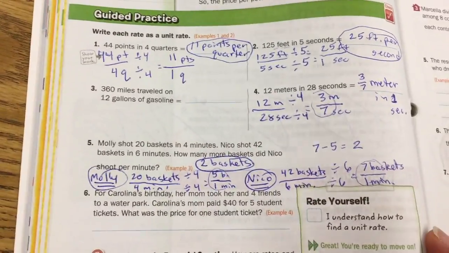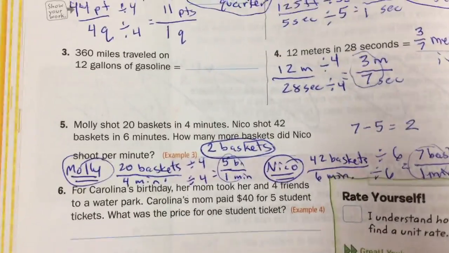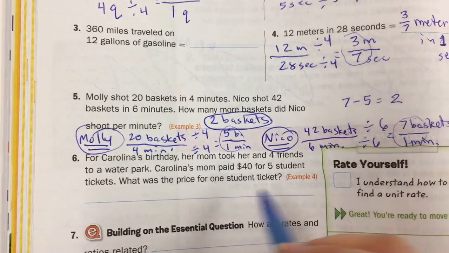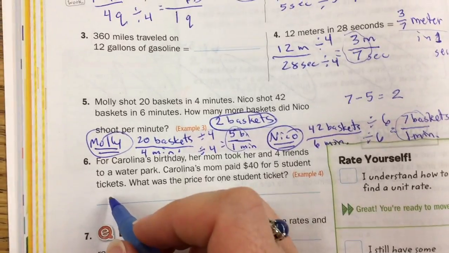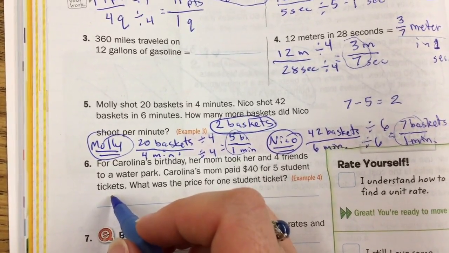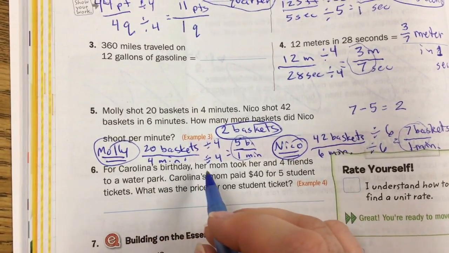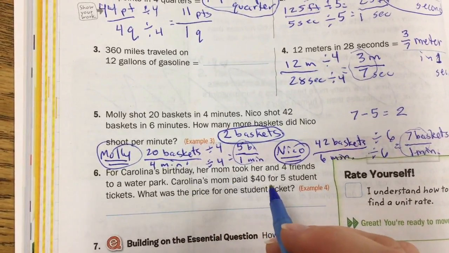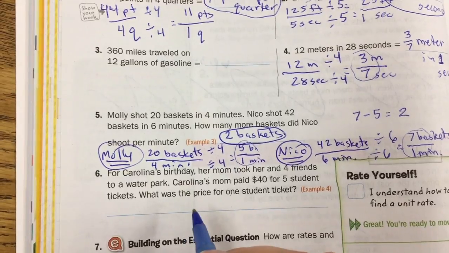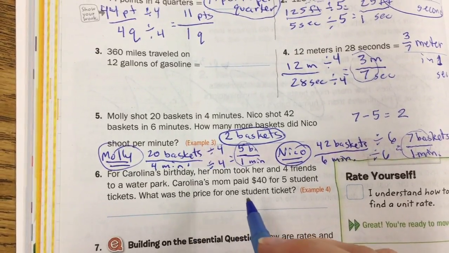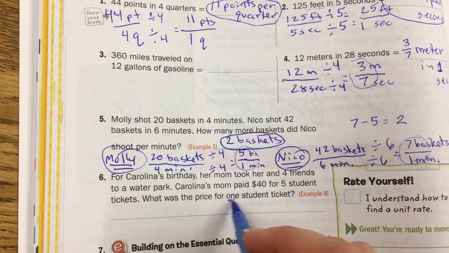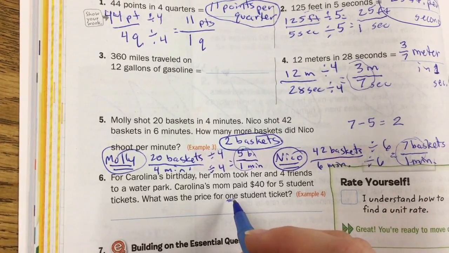All right, now let's go down and do number 6, because that one has a unit price, like in example 4. So let's skip down to this, pause it and do it, and then play it again and see if you got it right. For Carolina's birthday, her mom took her and 4 friends to a water park. Carolina's mom paid $40 for 5 student tickets. What was the price for one student ticket? So we're just trying to find a unit price for one. That's the key number. We want one in the denominator.